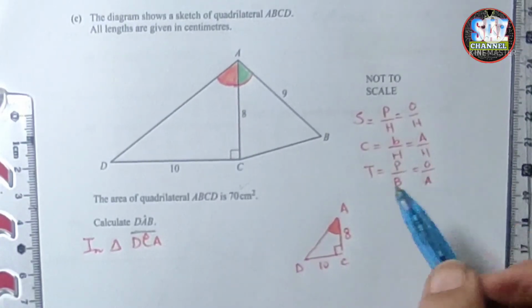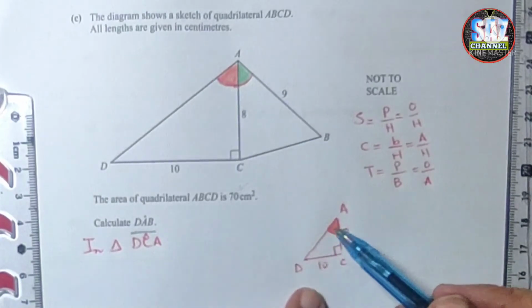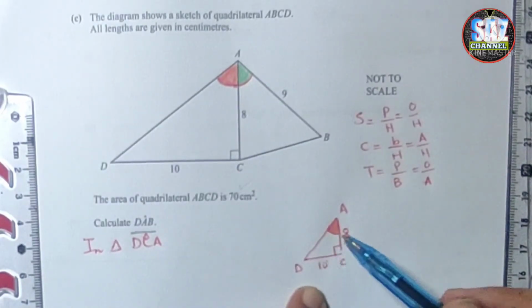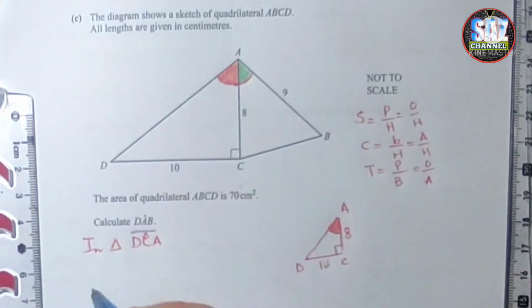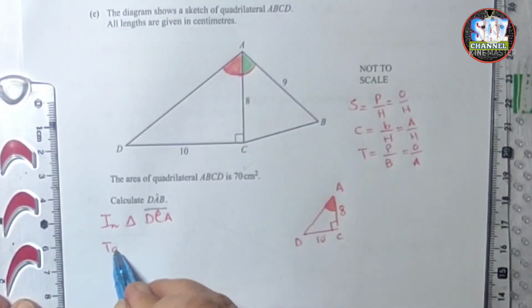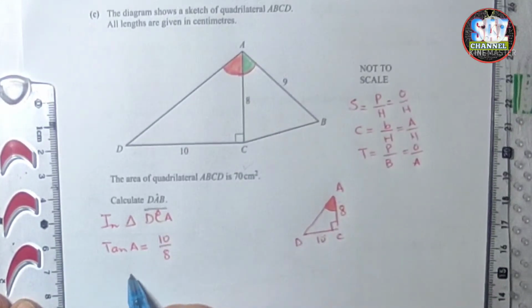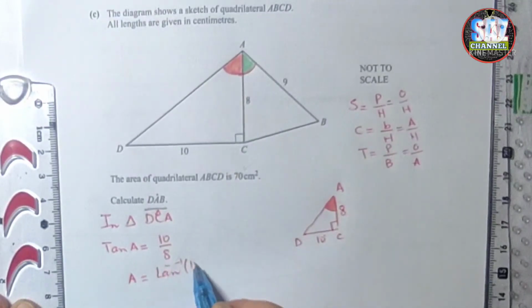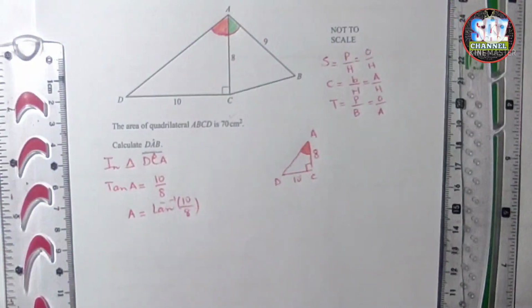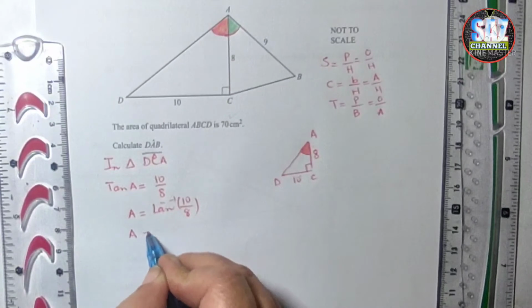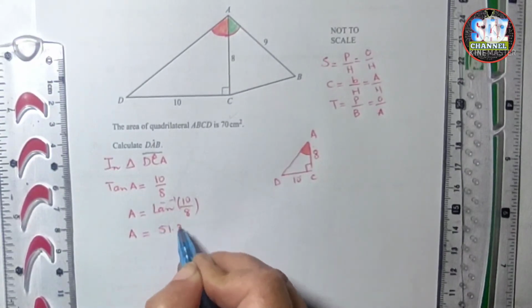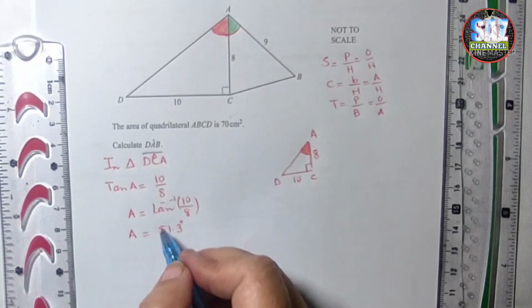Tangent is opposite upon adjacent. Now look, we are given, with reference to angle A, the opposite and adjacent. So tangent of angle A will be equal to opposite 10 upon 8, and A will be equal to tangent inverse of 10 upon 8. Now I have to take inverse tan of 10 by 8, and this gives me 51.3. Angle A is 51.34, or 51.3 degrees.